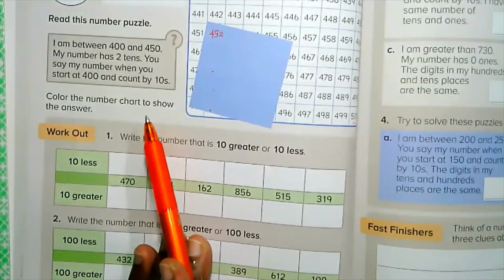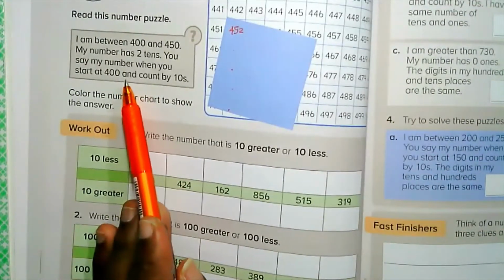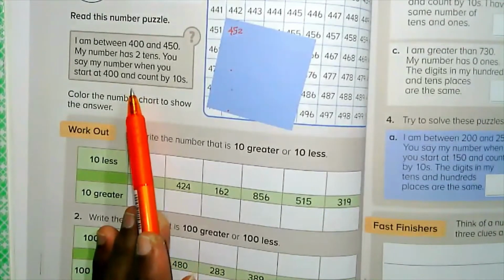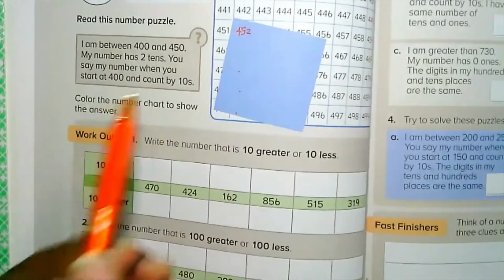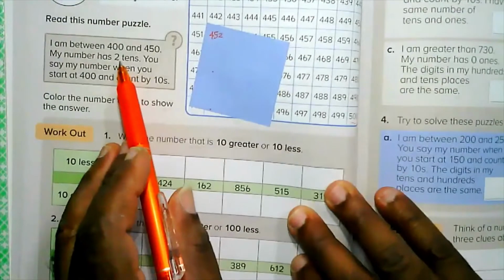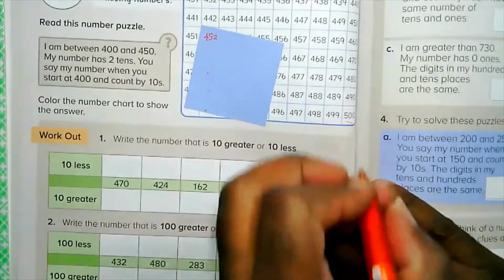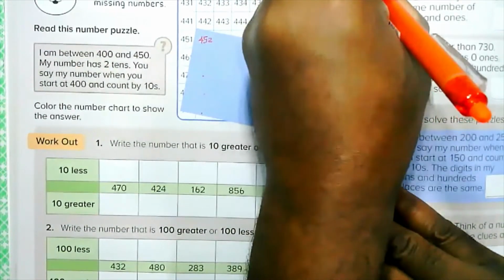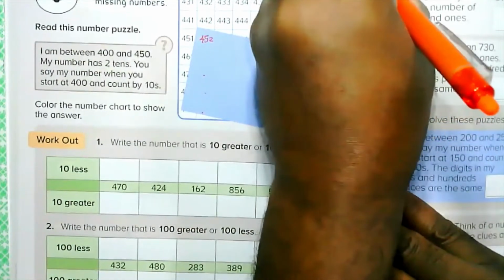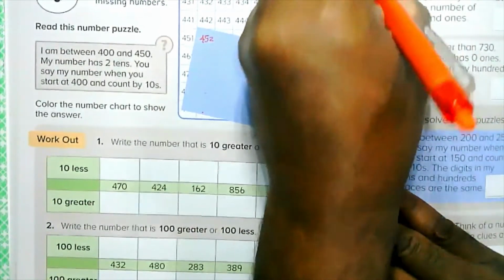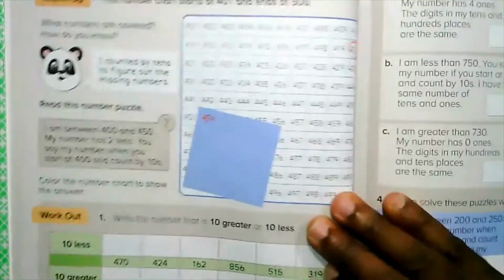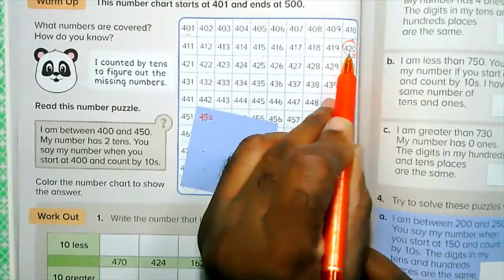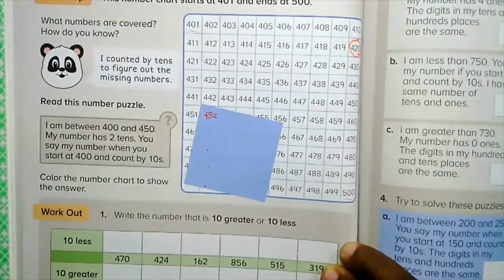What is the number that is missing here, according to this puzzle? Because it's got 2 tens and counting in tens. 2 tens. So the number is 420. Because it has 2 tens. Counting in tens.